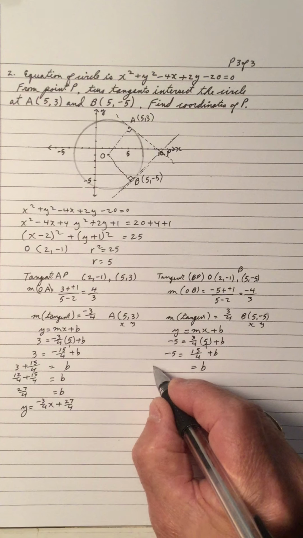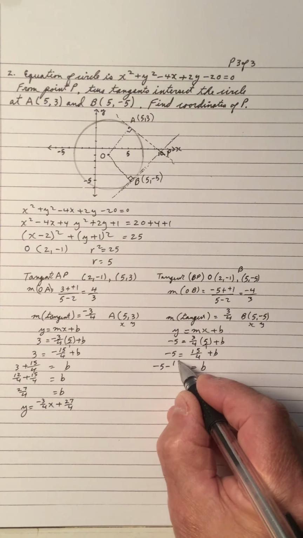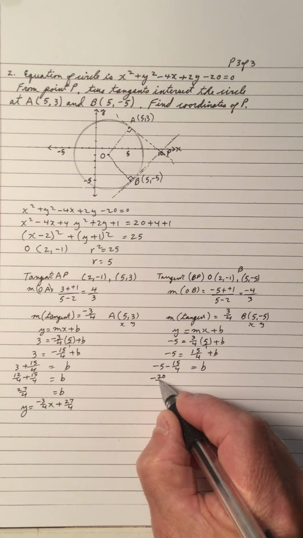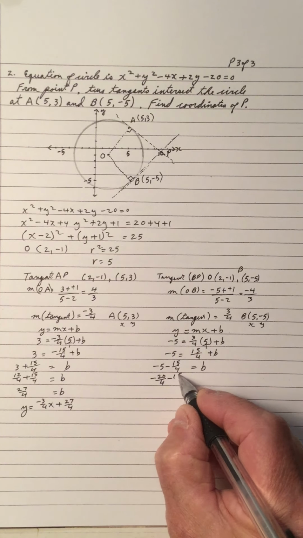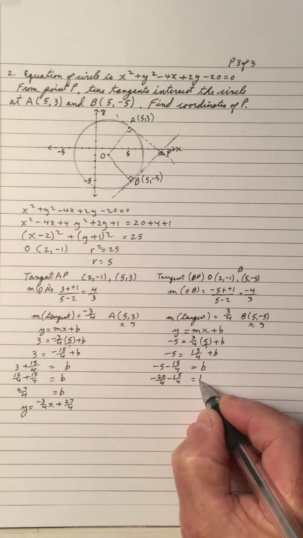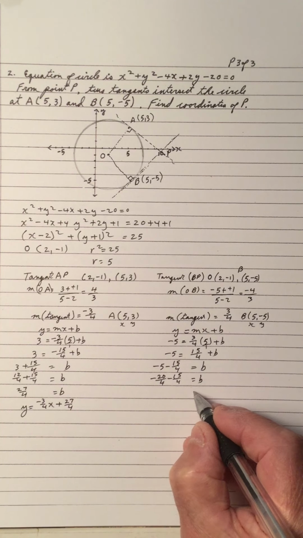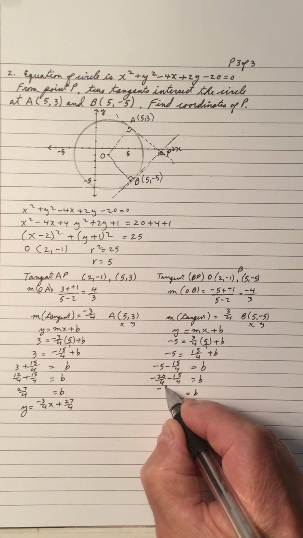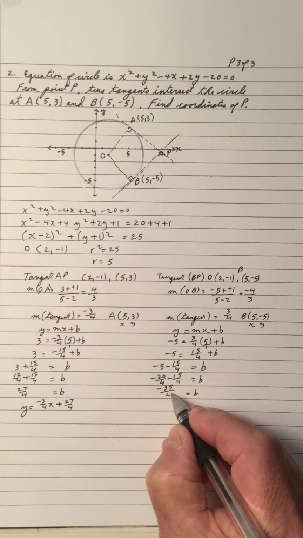So b is -5 minus 15/4, -20/4 minus 15/4, common denominators. So b comes out to be -35/4.